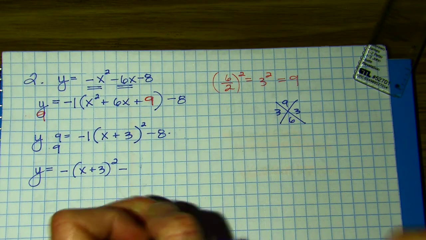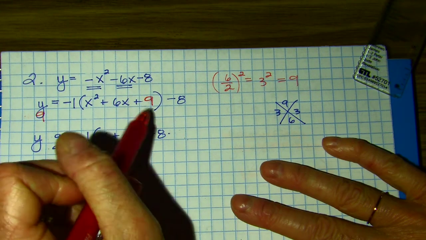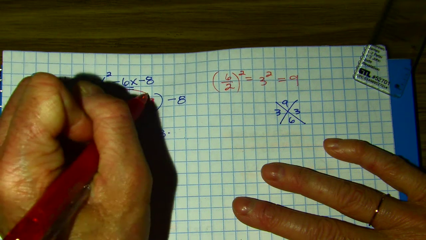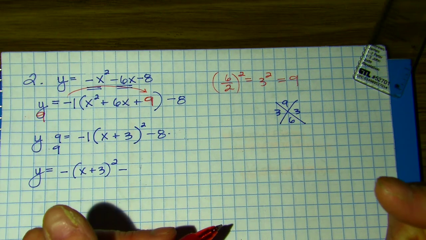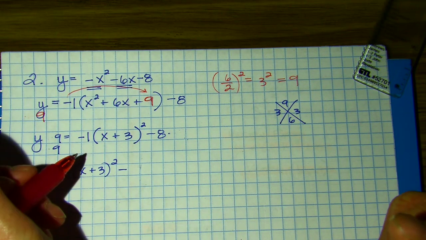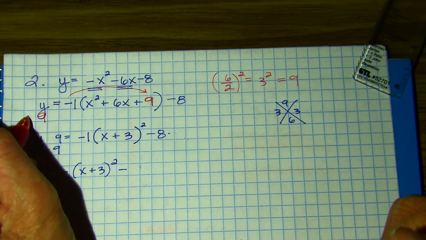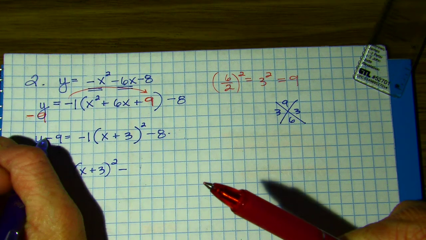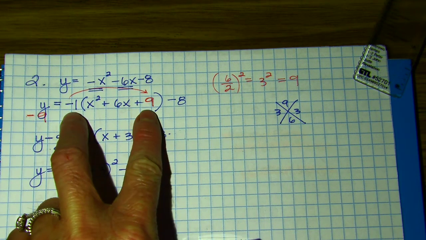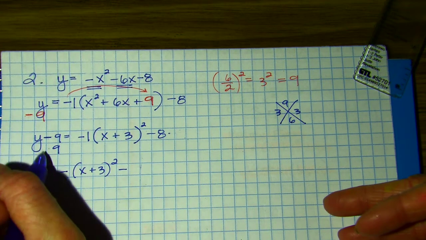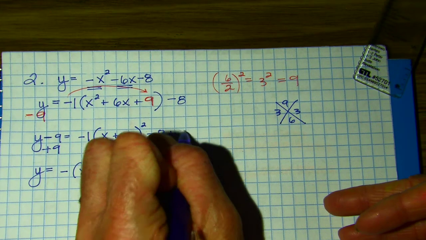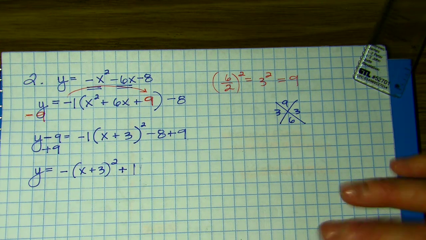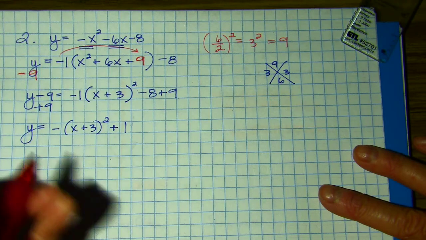So let me cover a couple of things. This is a positive 9 on the inside, but technically I took a negative 1 out of it. So negative 1 times 9, I'm actually subtracting 9. So I have y minus 9, because technically this is a negative 9. Now, I would then have to add 9 to both sides, so this is a positive 1. I am so sorry.